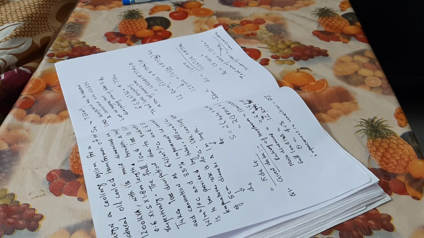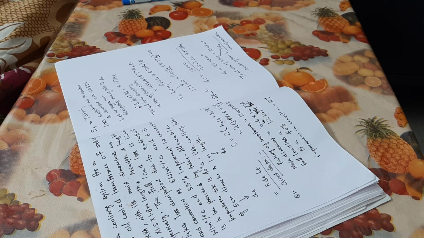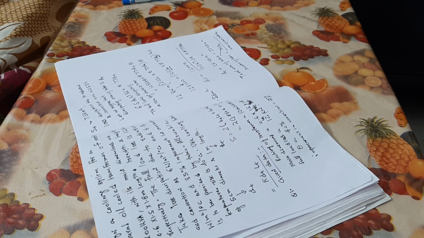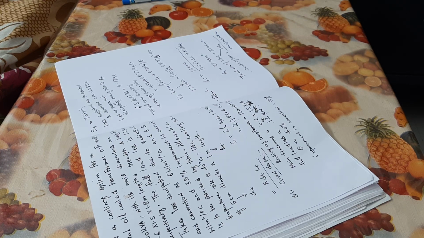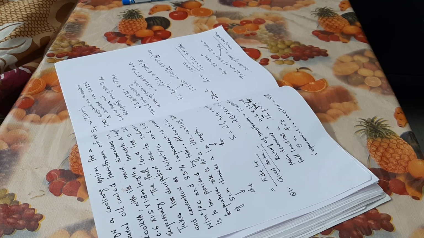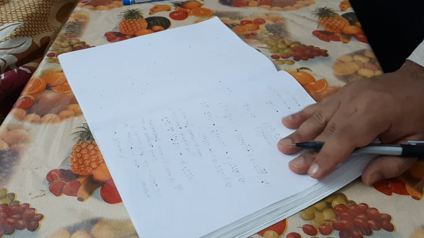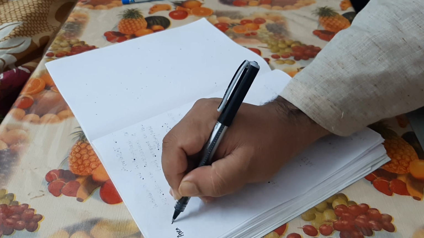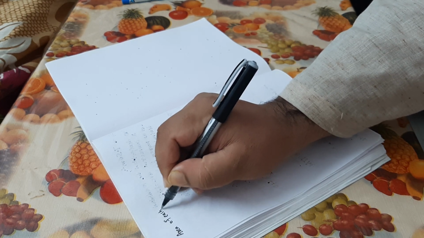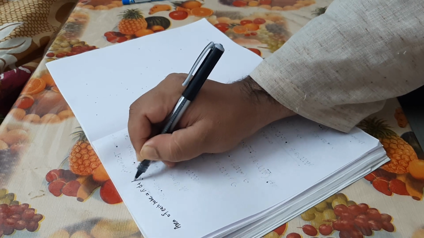So we have arrived at the area of each tube. Area of each tube is pi dt lt.